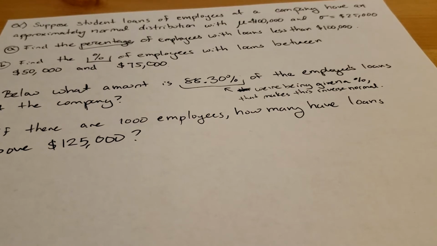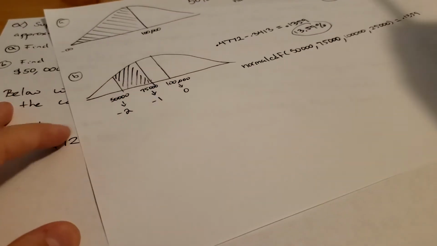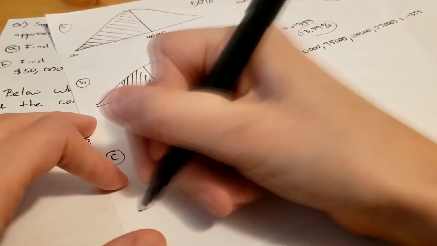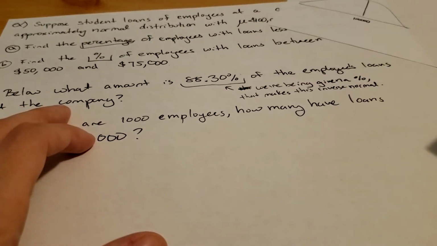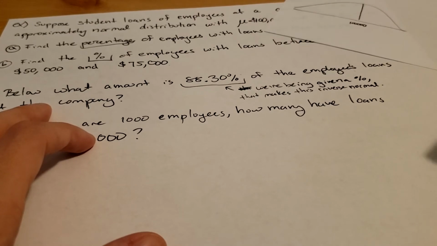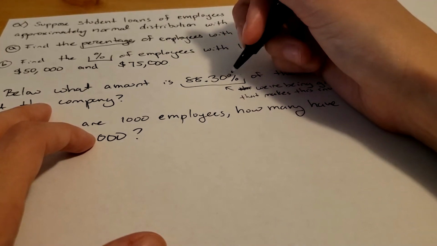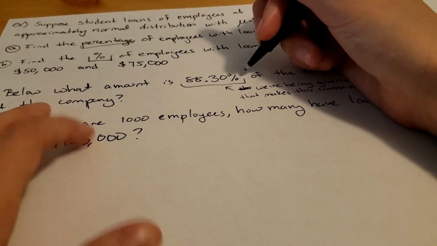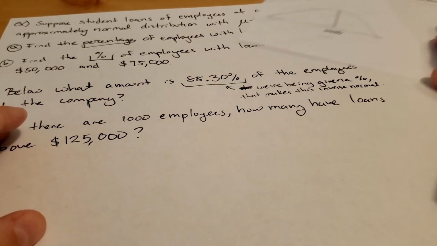So again, the fact that we're being given a percent makes this an inverse normal curve problem. Now let's draw our picture for part C. What do they say? Below what amount is 88.3%? So that means 88.3%, more than half of the percent, is below some value.